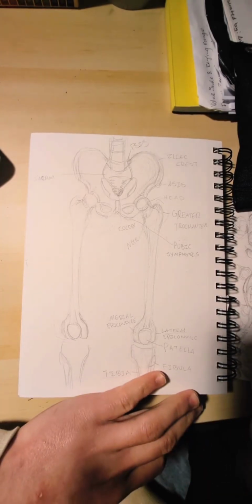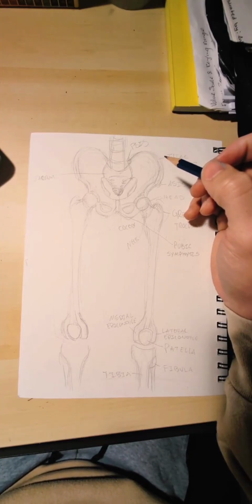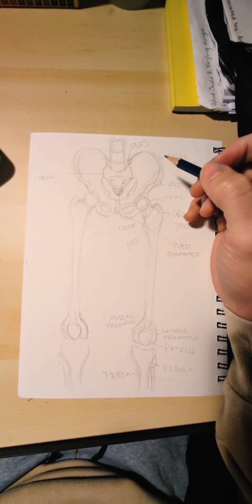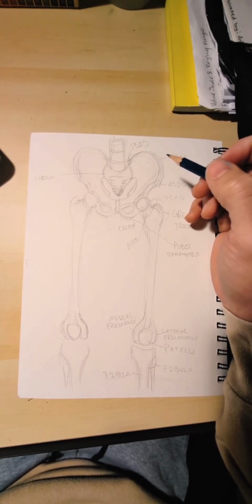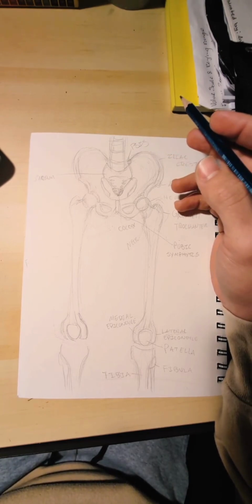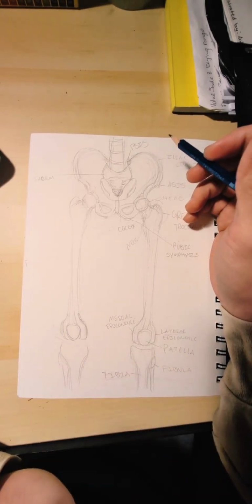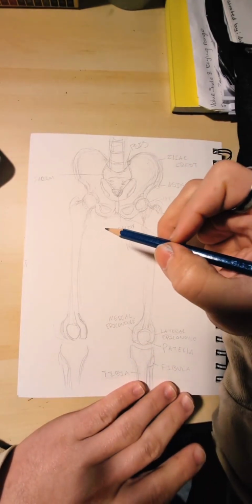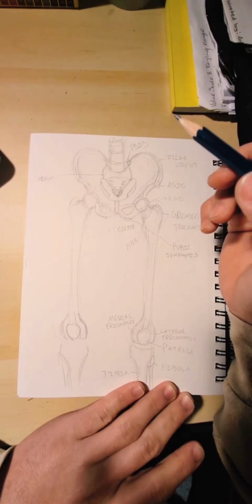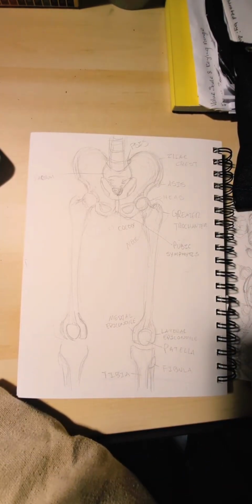All right, so to get us started, these muscles that I'm about to show you are known as the adductor group. Now, the thing about the adductor group is that they're not very well seen, but they are an important part, and you can use them as anatomical landmarks.